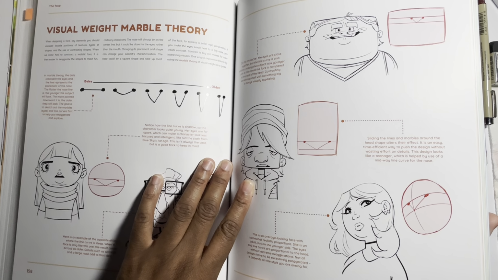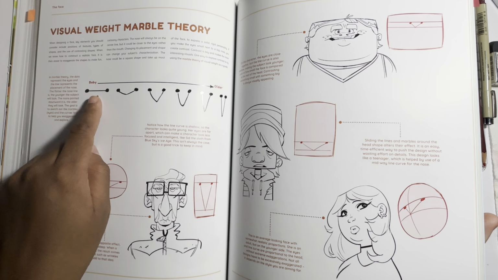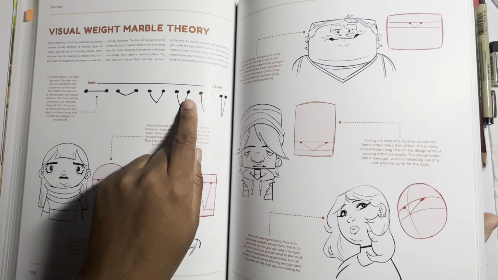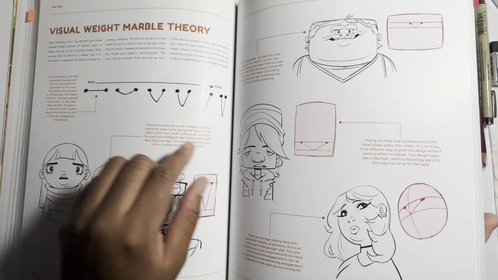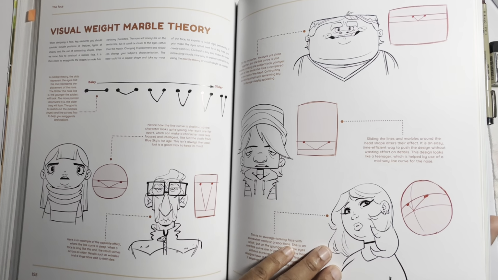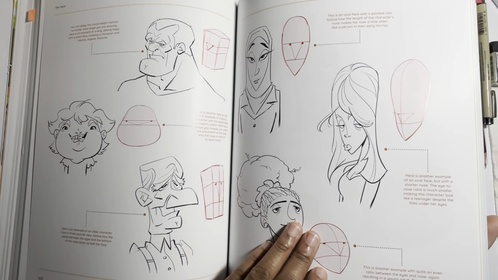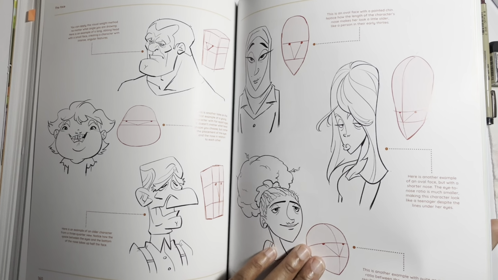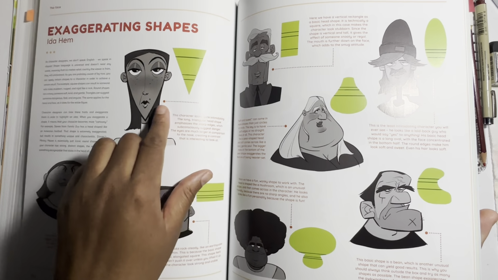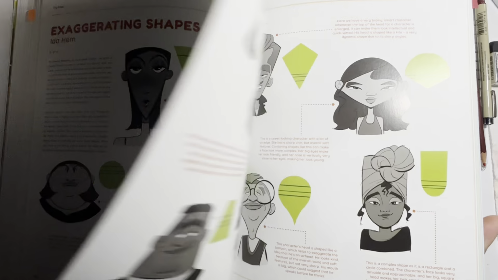So, it talks about the eyes and how they get further apart, I guess, as... or I'm sorry, closer together as they get older. So I think that's pretty neat. And then here they have some exaggerated heads.